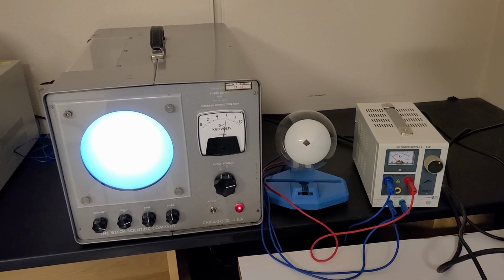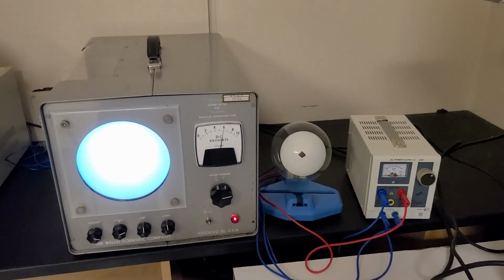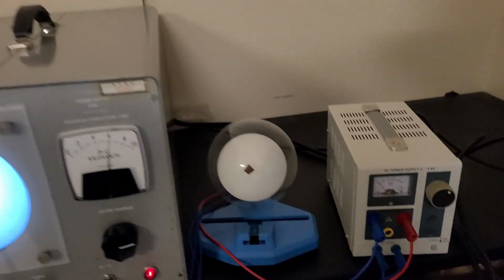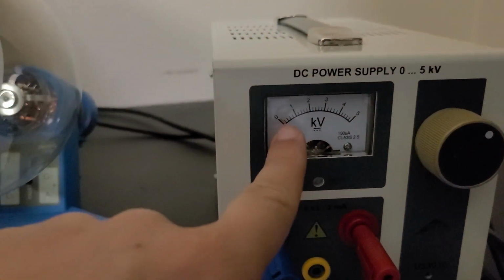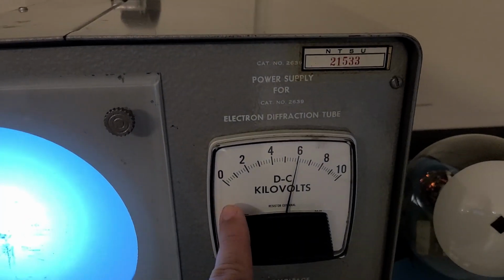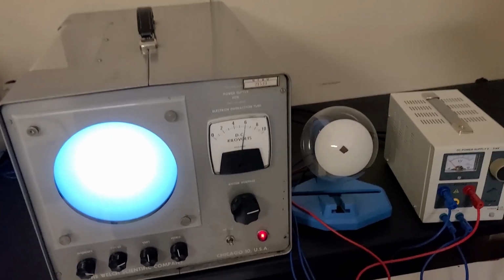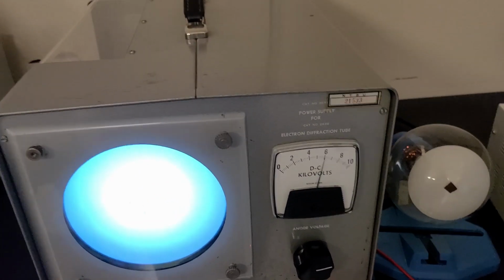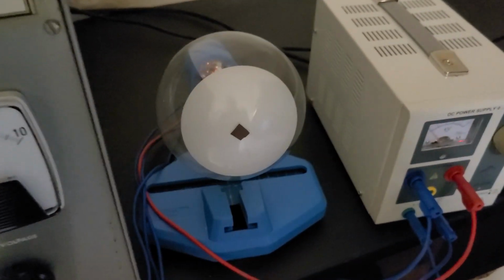Okay guys, here are the two setups, or the two instruments, that we're going to be using for the electron diffraction lab. The reason that we use two different setups is the amount of voltage that each can supply: this one can only go from 0 to 5 kilovolts, whereas this one we can go from 0 to 10 kilovolts. So we're using two different instruments because one we're able to reach higher voltages with. Before we look at the high voltage one, we're first going to look at this setup here, okay?